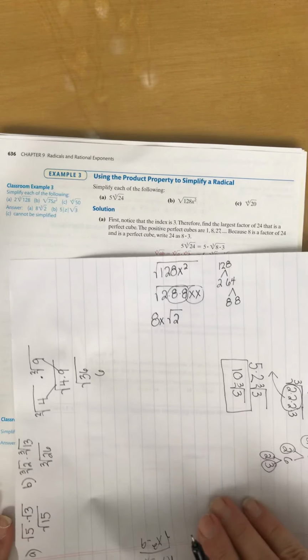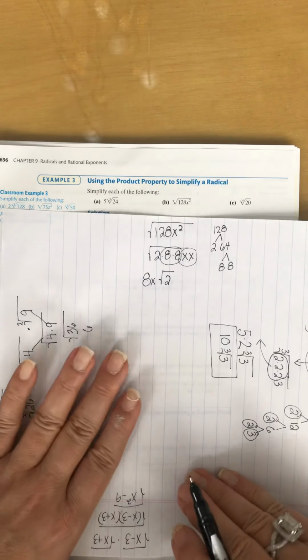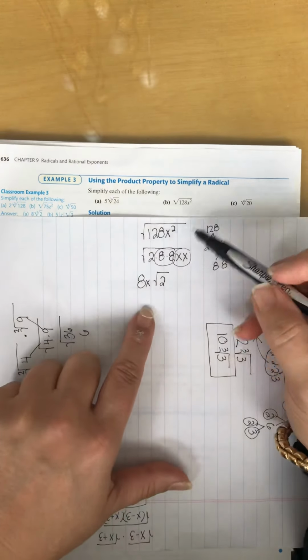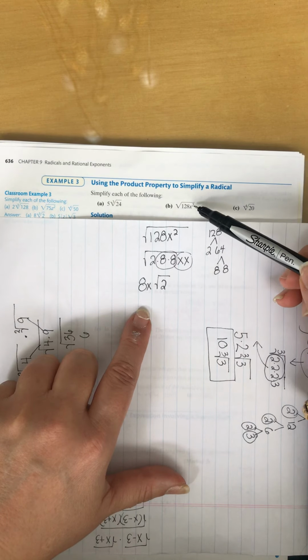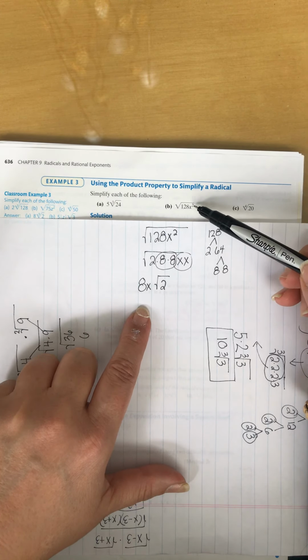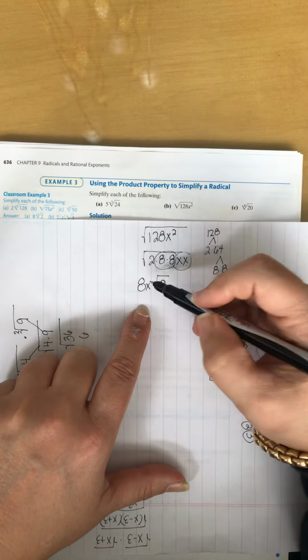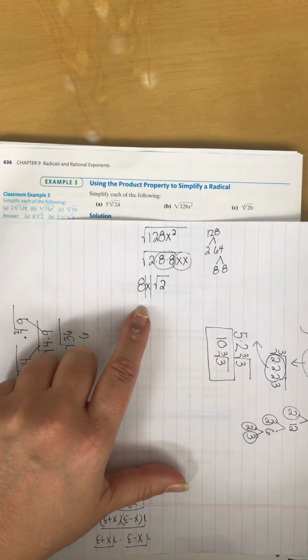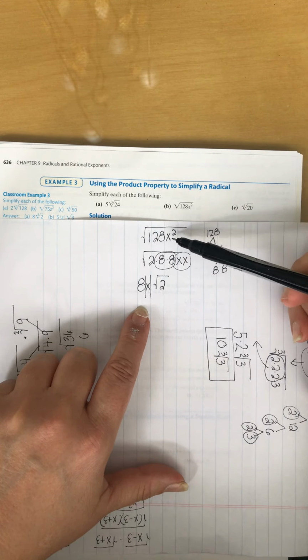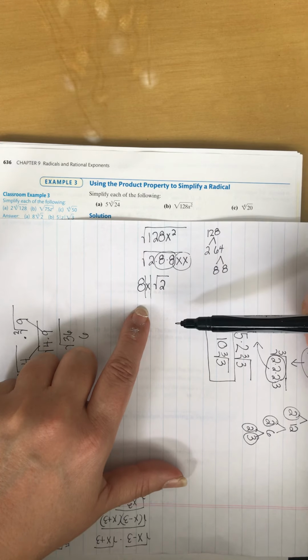Now, we are also going to keep in mind what we learned in that previous section. When you're dealing with a variable and it's an even power and the index is even, you are going to put absolute value on it. We want to make sure that this number is going to be positive.